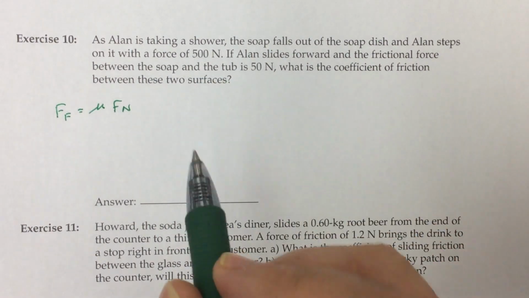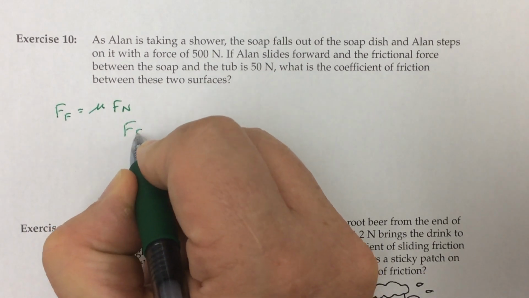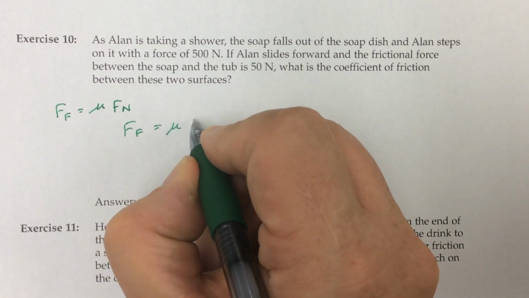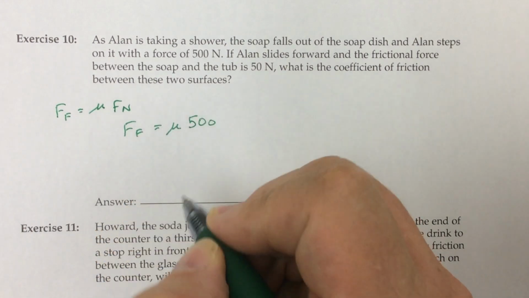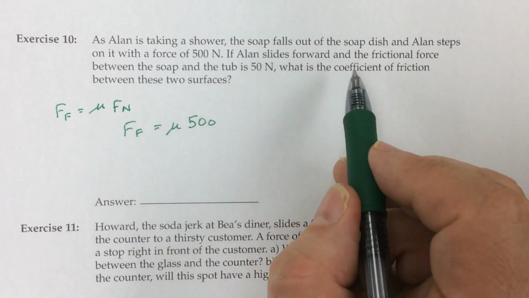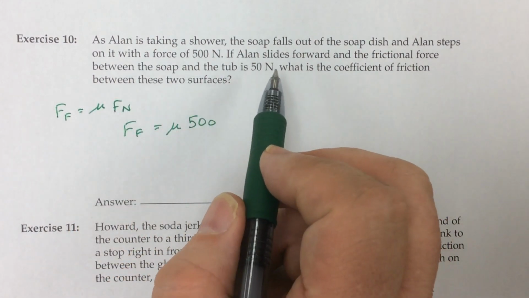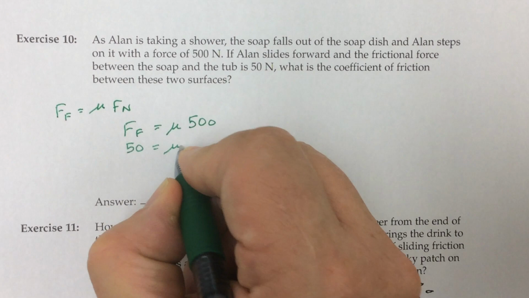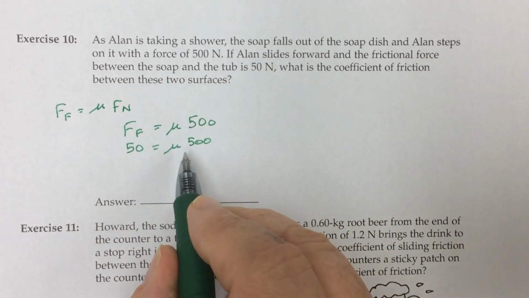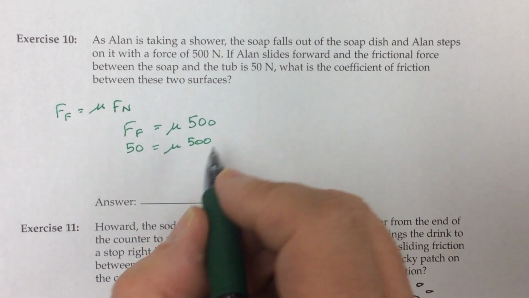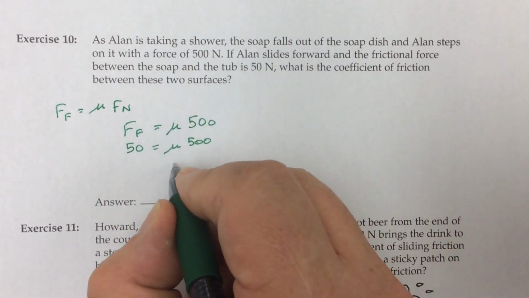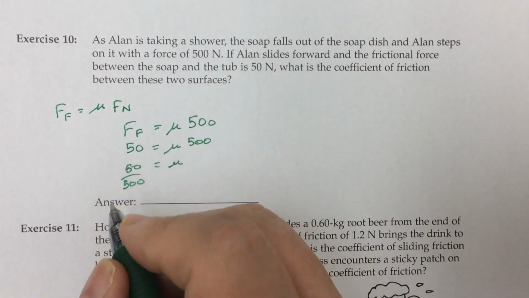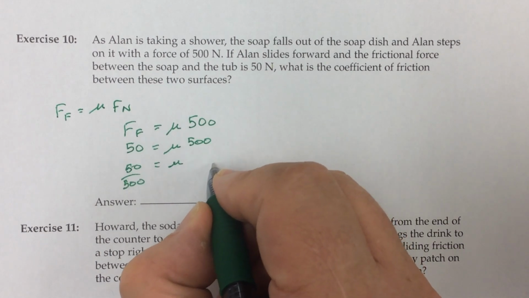It's already in force. So this is going to be the force of friction equals whatever the coefficient of friction is times, in this case, 500 newtons. If Alan slides forward and the frictional force between the soap and the tub is 50, they go ahead and tell us the friction. So this is 50 equals mu times 500. So we're going to get mu by itself. We're going to find out what the coefficient of friction is. So you're going to divide 500 into 50. So mu equals 50 divided by 500, and that is 0.1, I think.